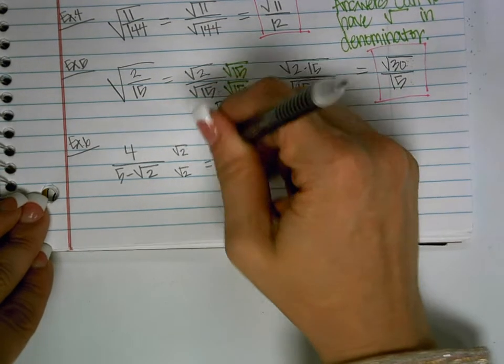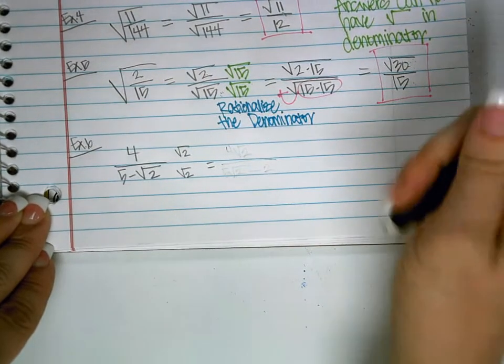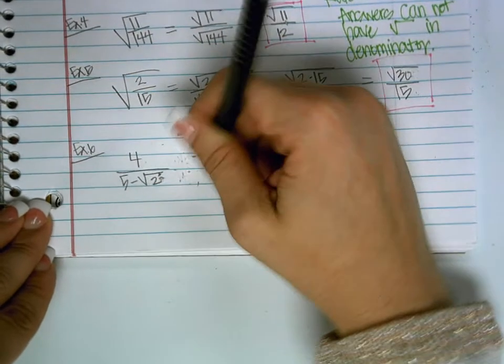Anyone have any other ideas? What do you think I'm going to multiply by to get rid of that? Root 4. Oh my god. Multiply by root 4? No? Any ideas?